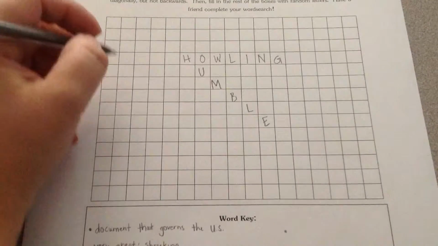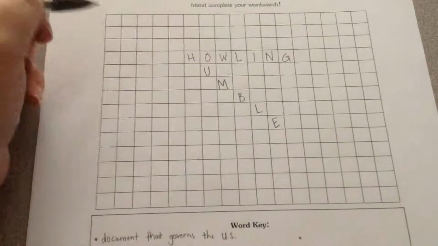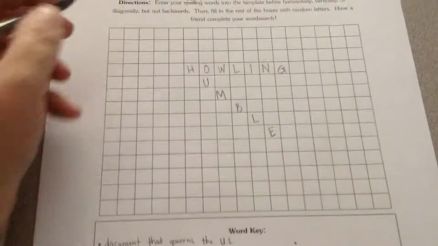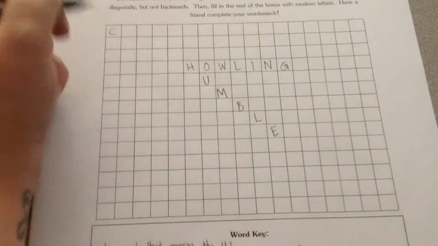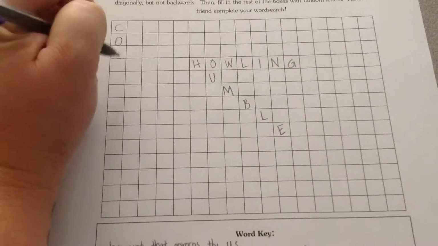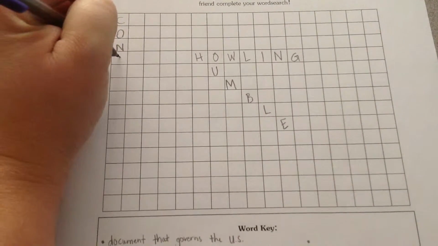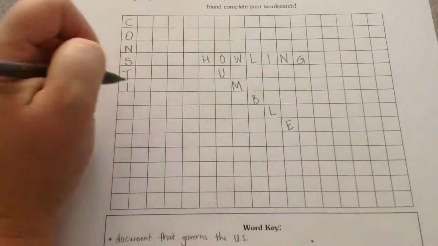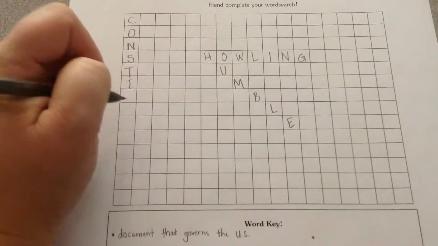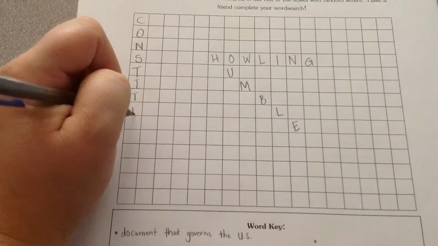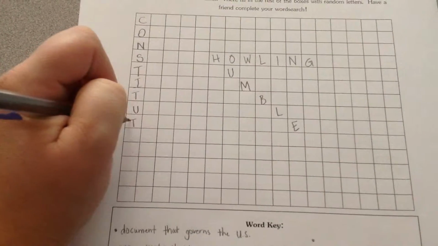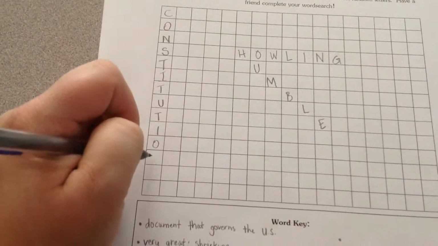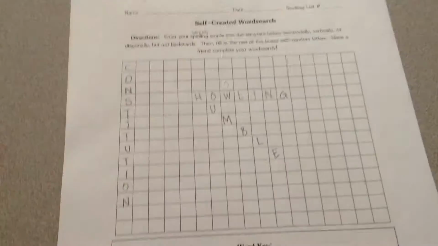Okay? And then I think I'm going to write constitution over here. Let me make sure I have enough letters. Constitution. So I'm going to start at the very top. And I have a C, an O, N, S, T. There's an I, T, U, T, I, O, N. So there's my word constitution.